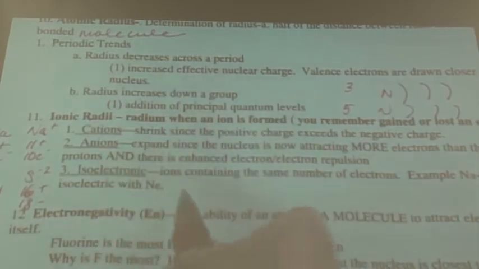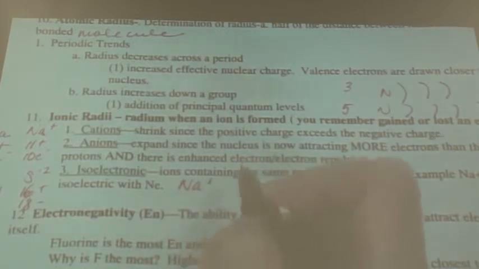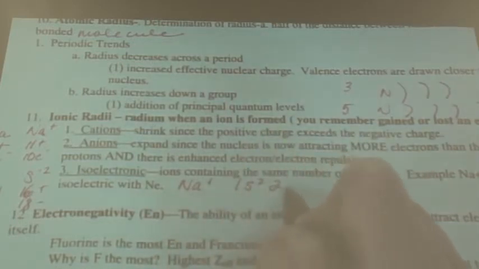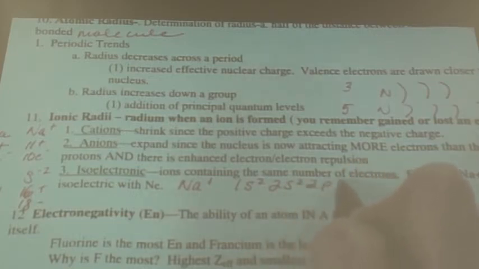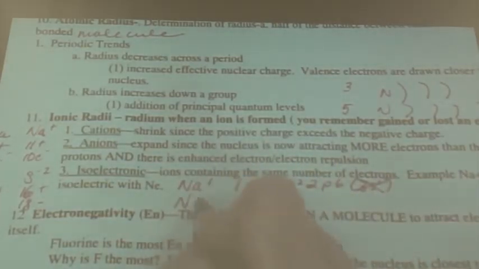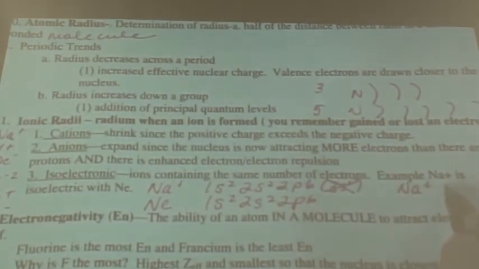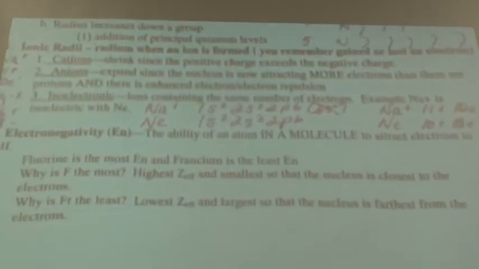There we go. All right, now let's have a term, isoelectric. Remember I said that sodium ion had the electron configuration 1s2, 2s2, 2p6 because it got rid of its 3s1 electron. It is isoelectric with neon, 1s2, 2s2, 2p6. So sodium ion has 11 positives and 10 negatives. Neon has 10 positives, 10 negatives. It's isoelectric because the number of electrons are the same.